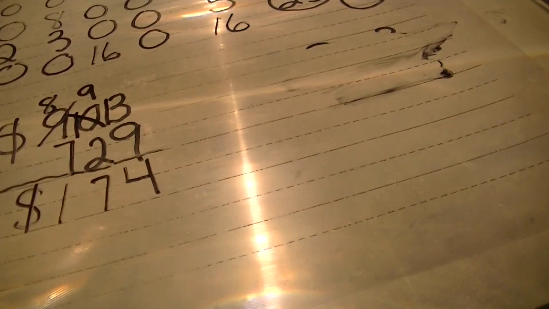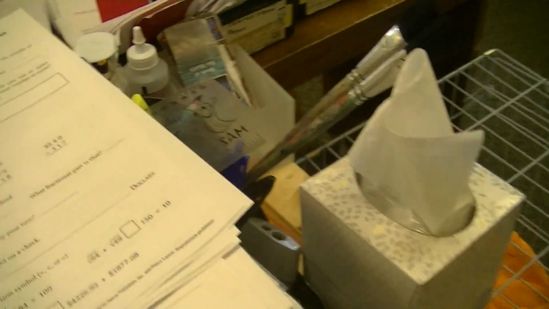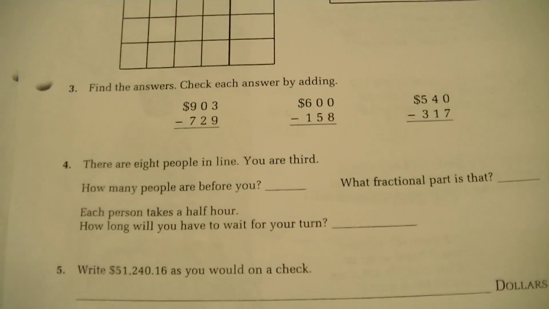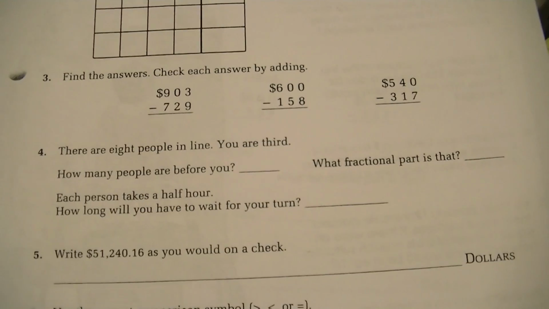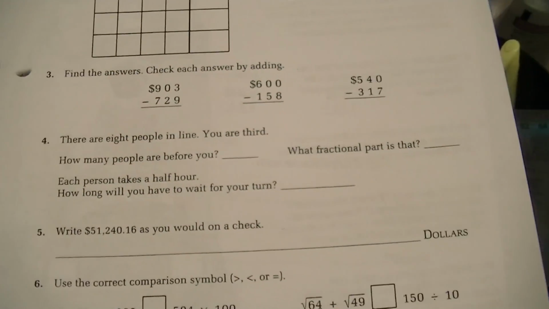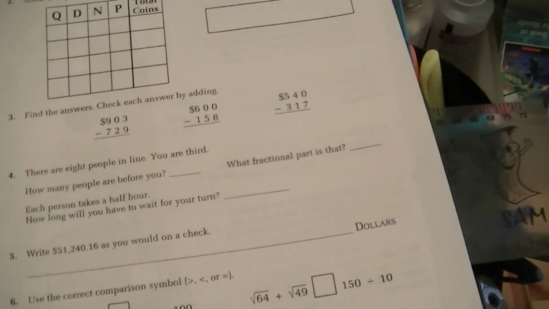Okay. All right, we're going to go to number 4. Who can read me number 4? Elena, read me number 4. There are 8 people in line. How many people are before you? All right. There are 8 people in line. You ready? Here we go. We have to erase this a little bit so we have some space.